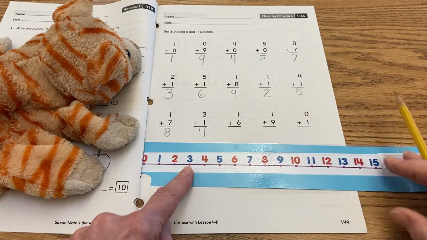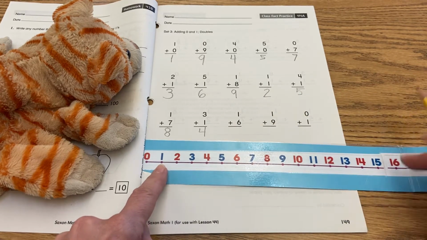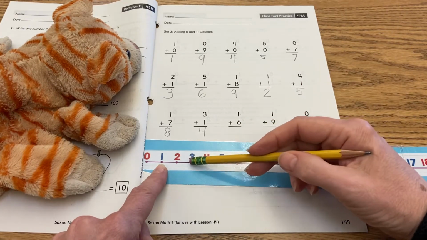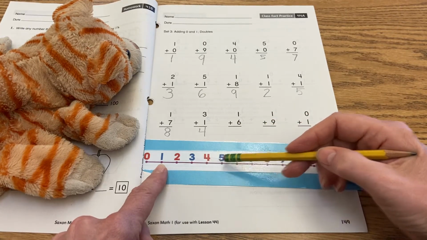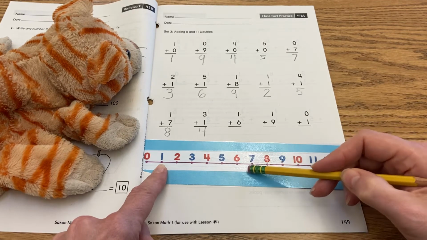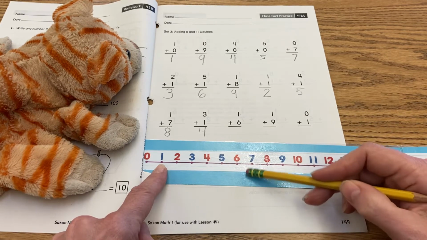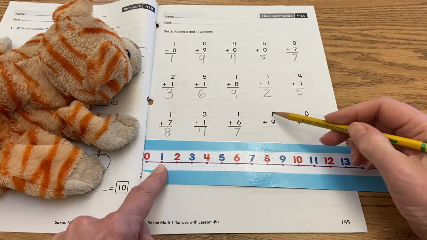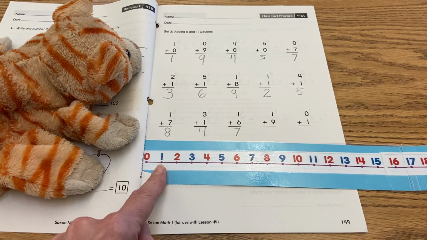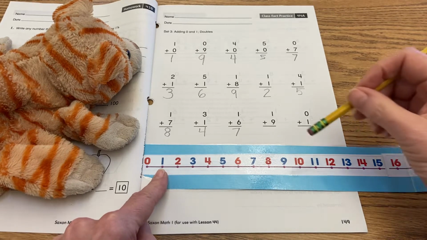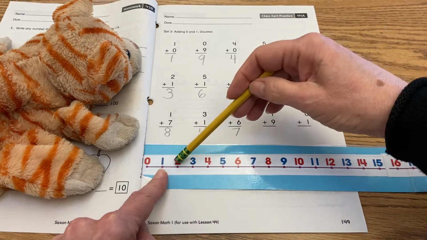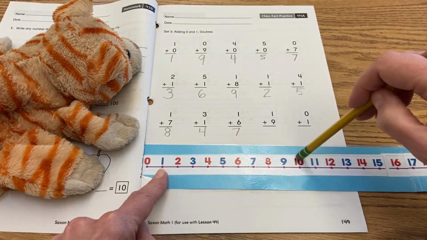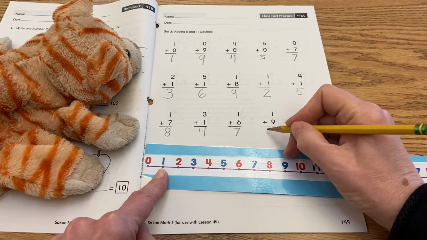1 plus 6. So I'm on the 1, that's where I'm starting, and I have to count over 6 spaces. 1, 2, 3, 4, 5, 6, okay? So when I stop, I'm right on that 7 there. So 1 plus 6 is 7. 1 plus 9. My finger's still on the 1. I haven't even moved it. I'm going to count over 9 spaces. 1, 2, 3, 4, 5, 6, 7, 8, 9. And I stop right there on the number 10.